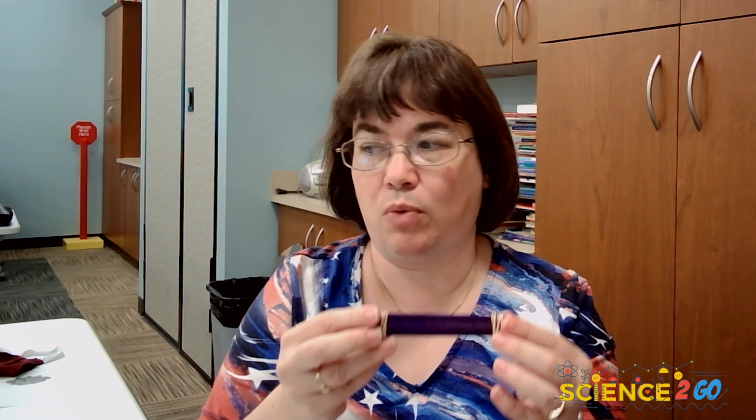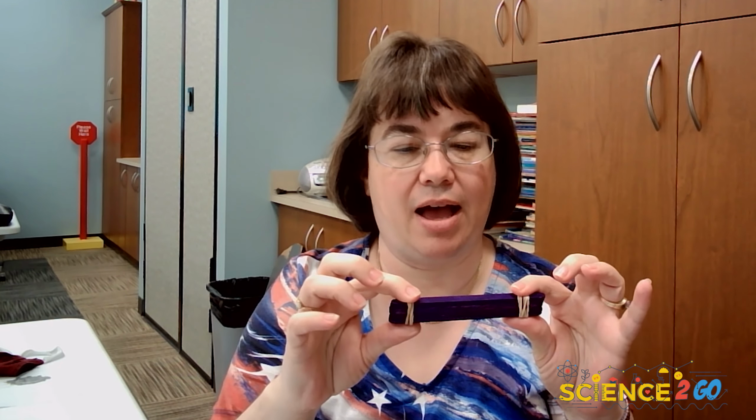Next, we are going to build our own catapult. In your kit, you will find one large craft stick, another one that has a lid glued on it, and 7 small craft sticks. First thing you'll do is stack your 7 small craft sticks on top of each other and then rubber band them on each end like I have here.